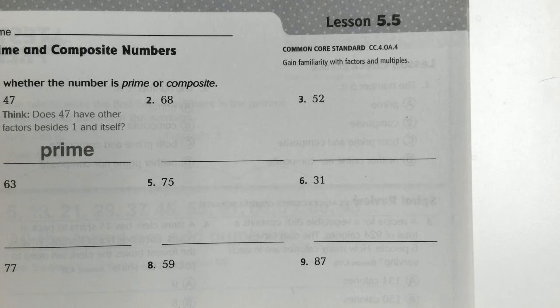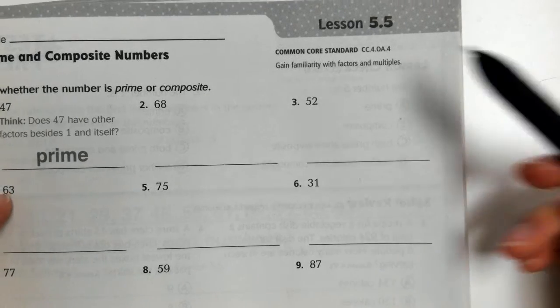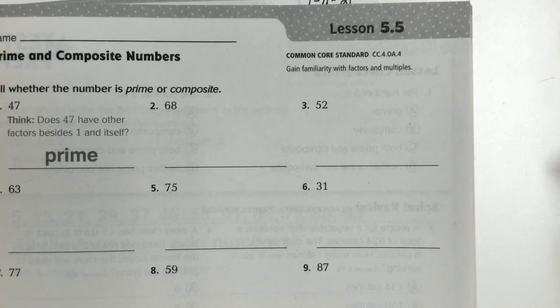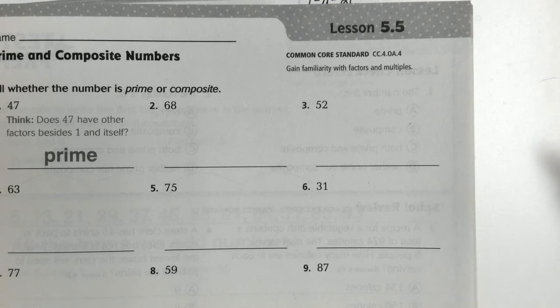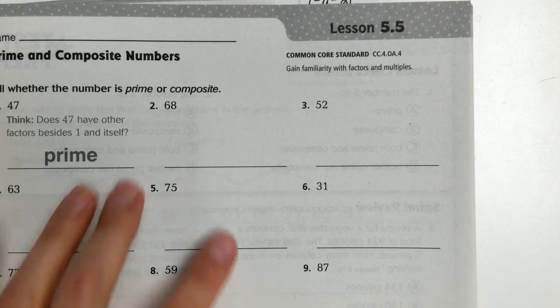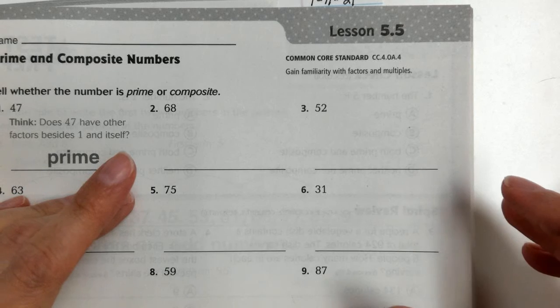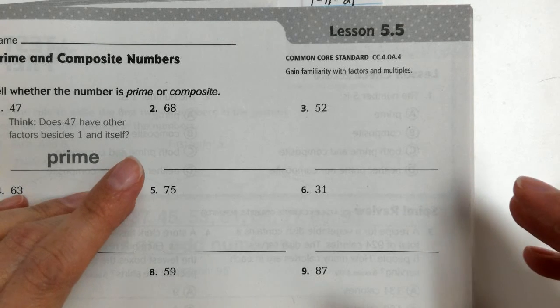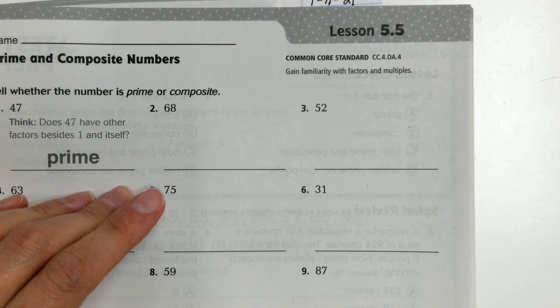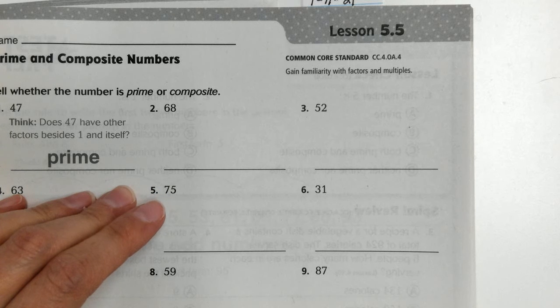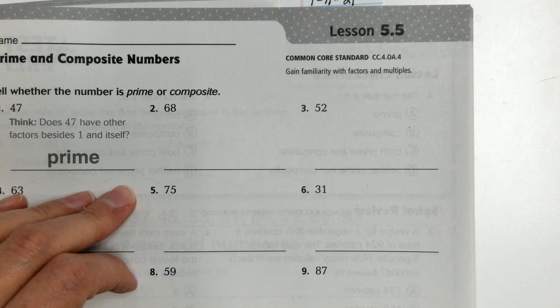All right. So I want you to see how I'm going to use the rules of divisibility. One way to determine whether a number is prime or composite is to do the factor rainbow for every number. But you guys should know your rules of divisibility, so you can use those. Because all I need to know is if it follows one rule, right? If it is divisible by one other number.